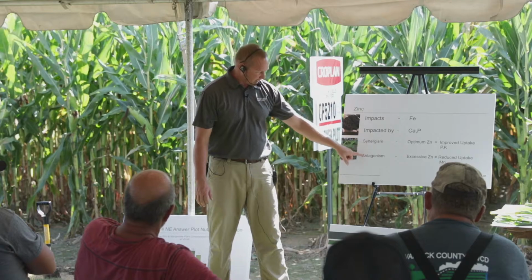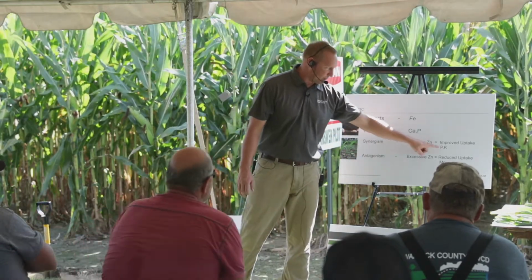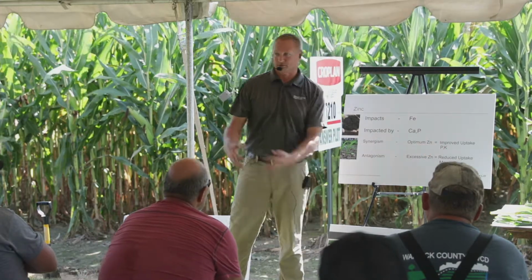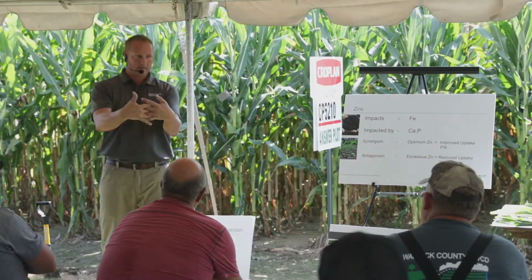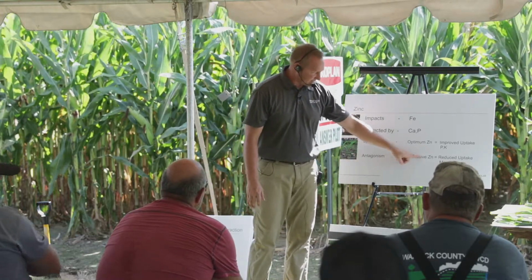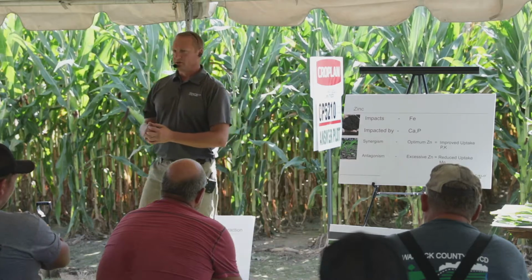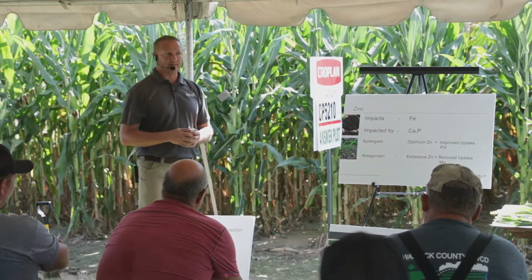There's a synergism and antagonism. Now, if I get optimum zinc in the plant, that improves my phosphorus and potassium. See these relationships now? They come into play a little bit. And then with an antagonism, an excessive amount of zinc can reduce my manganese. So if I put too much zinc on, it can reduce my manganese availability.